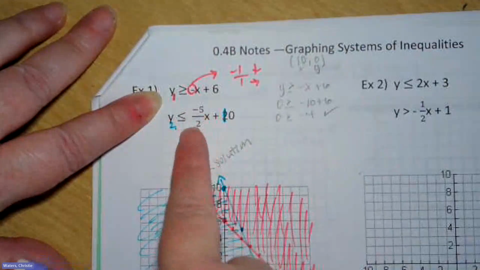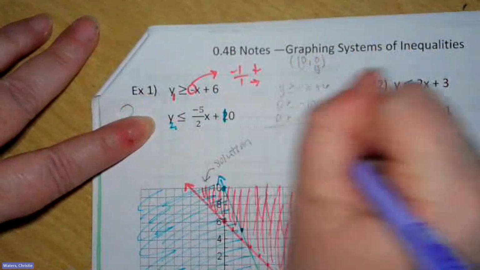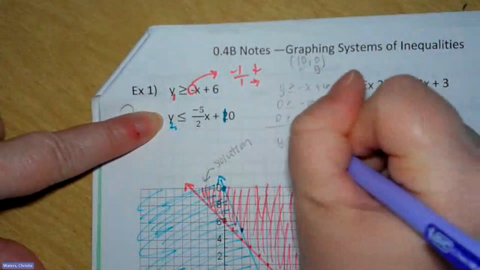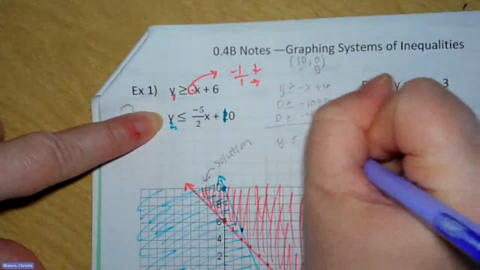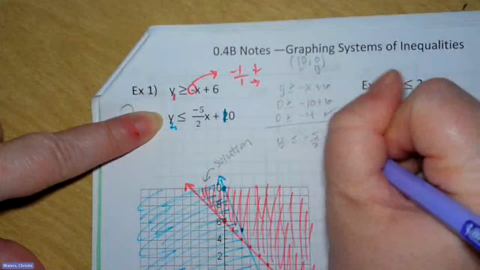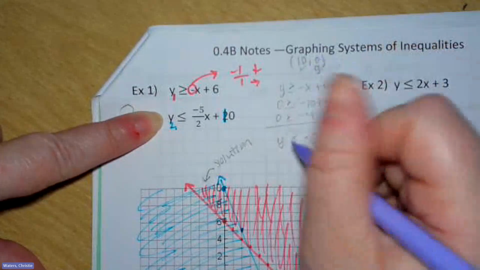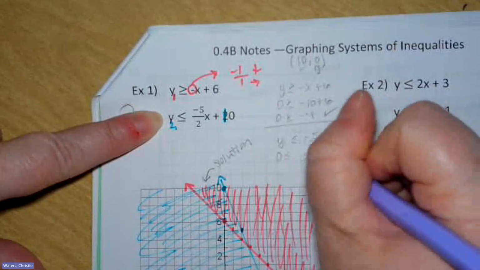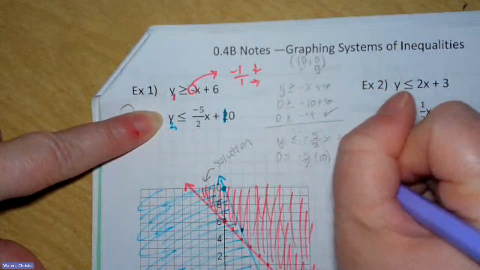If I plug that into this blue equation, you'll see it doesn't work. So if I have y is less than or equal to negative 5 over 2 x plus 10. All right, so I'm going to plug 0 for y and 10 for x.